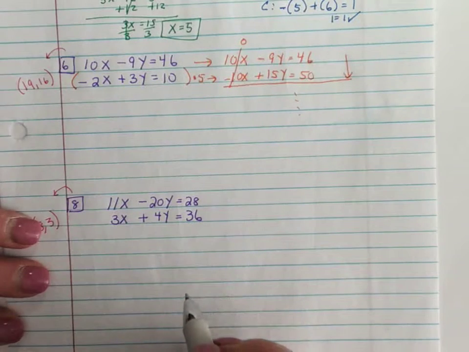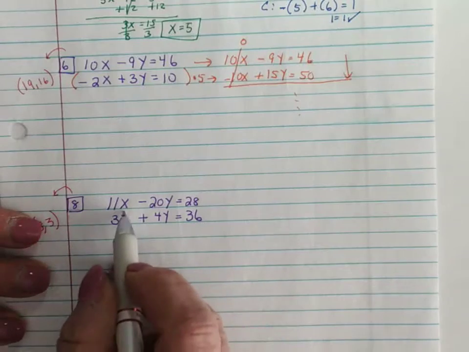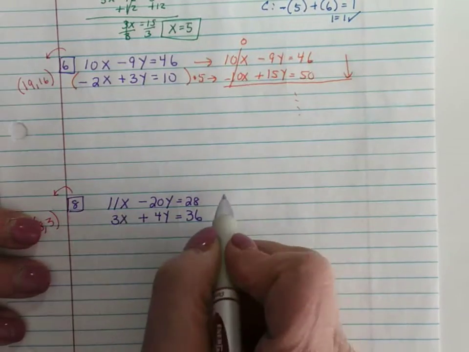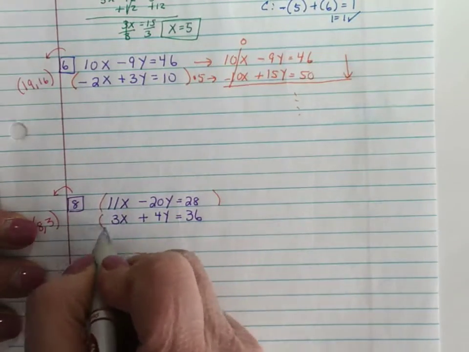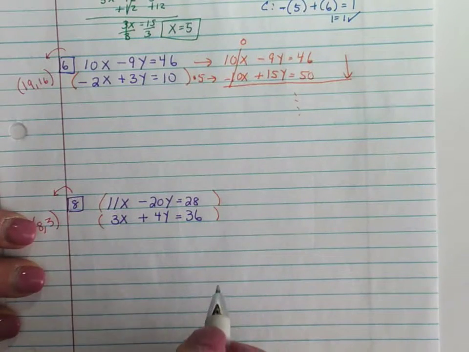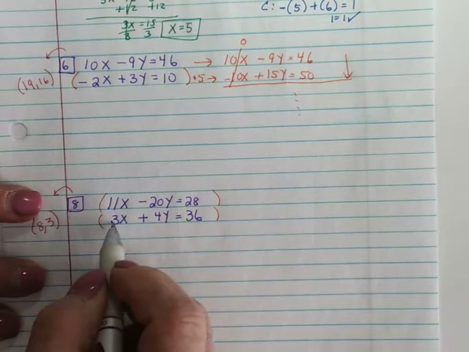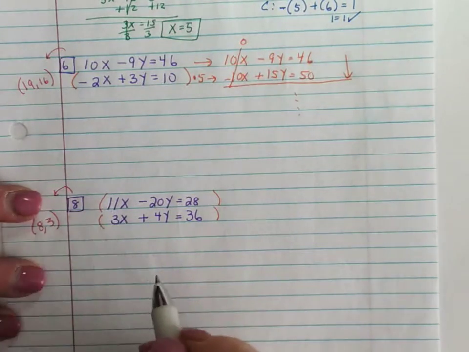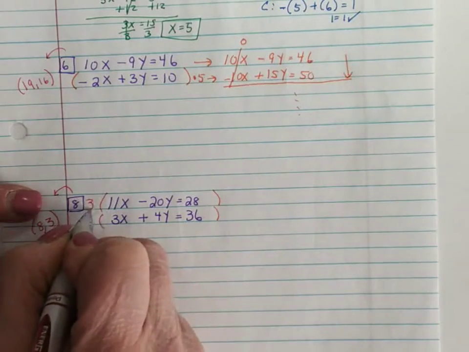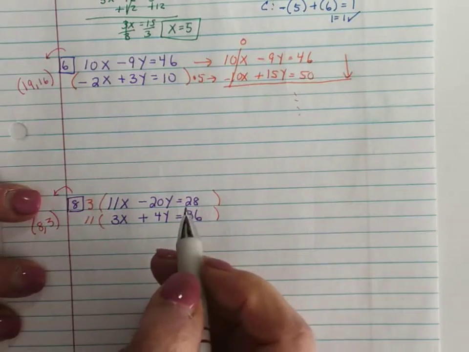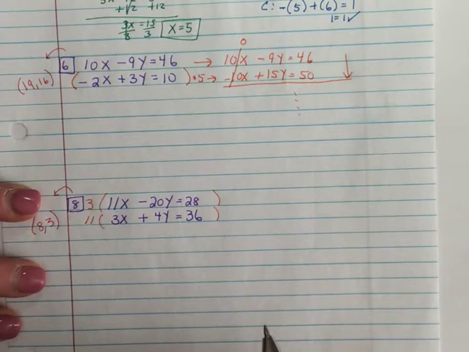There are 2 ways you could go through and do this problem. One way would be to take this equation and this equation and multiply by the opposite coefficients, 3 and 11, and I would get 33.